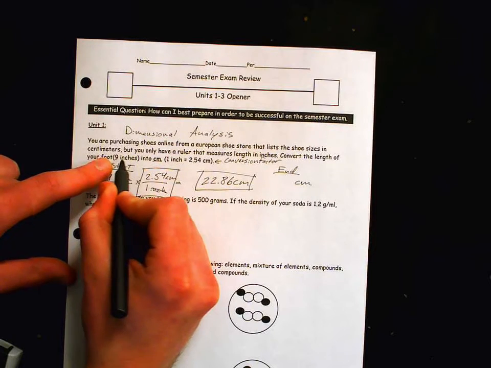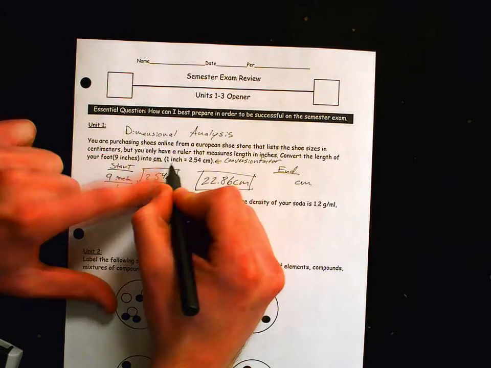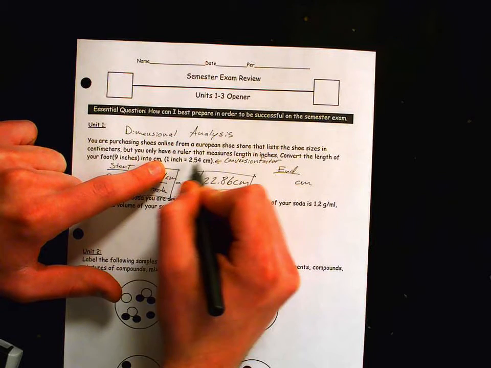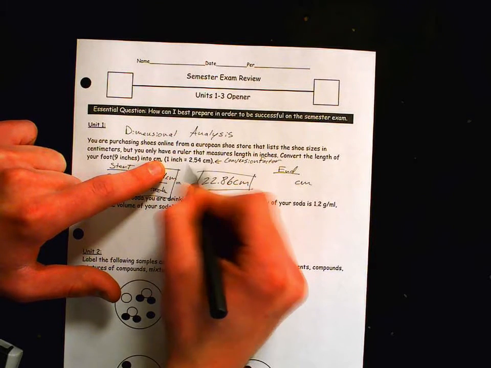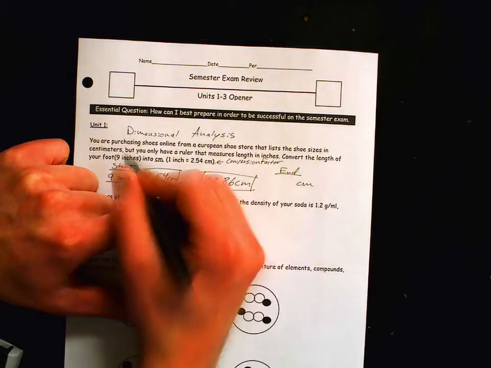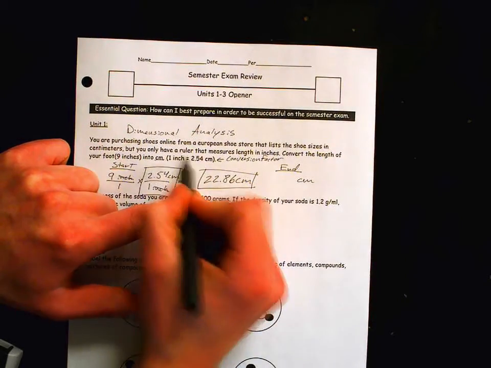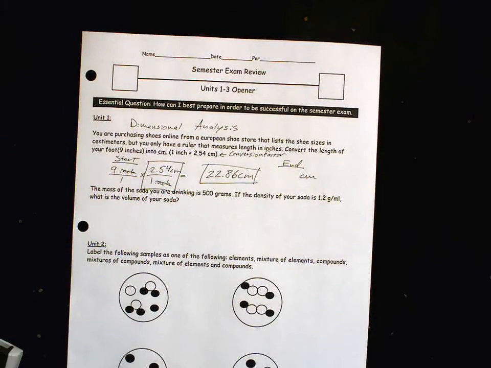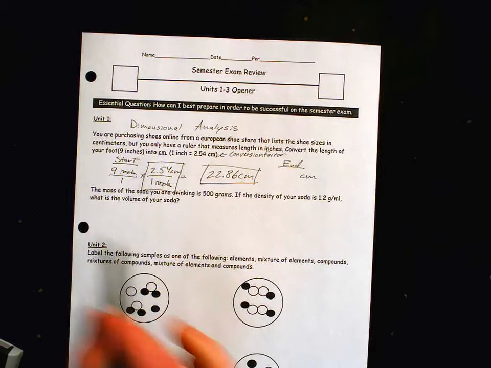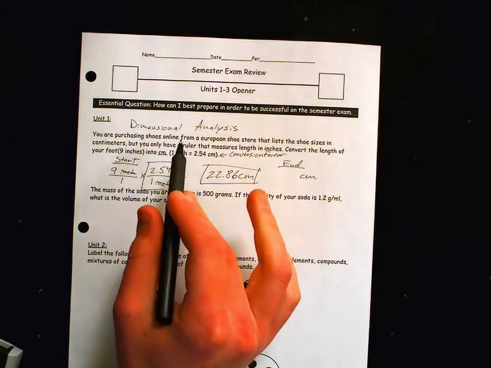You can double check your work. 9 inches, and 1 inch is equal to 2.54 centimeters. So a centimeter is about 2.5 times smaller than an inch, which means your final answer should definitely be bigger than your starting number, just using common sense and the conversion factor. So that's dimensional analysis. There are other types of problems involving the metric system too that you need to know for that.